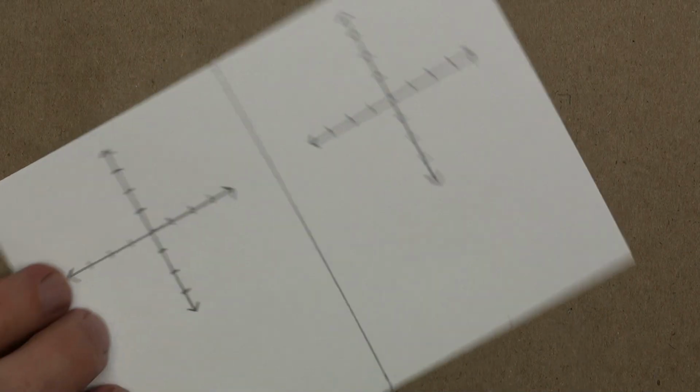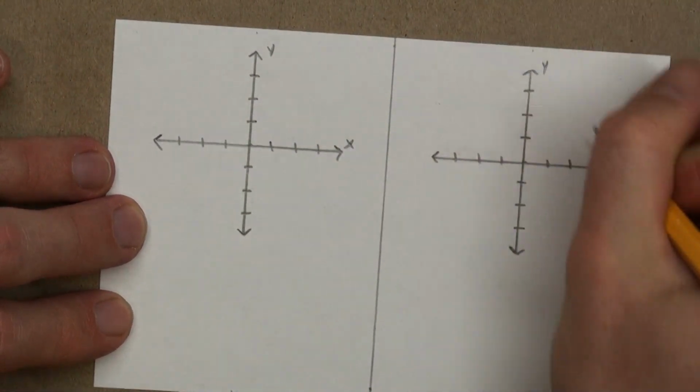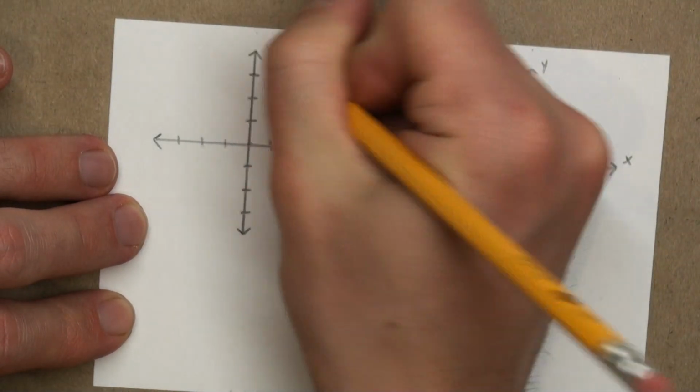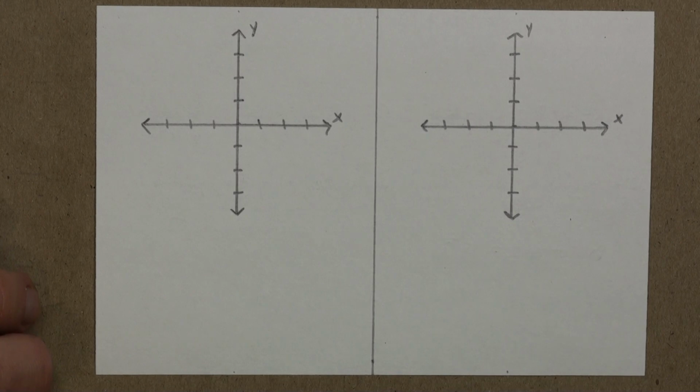All right. So I'll show you an example of two graphed equations.